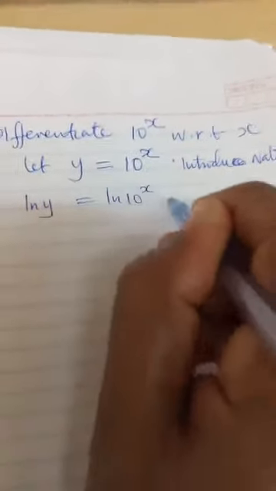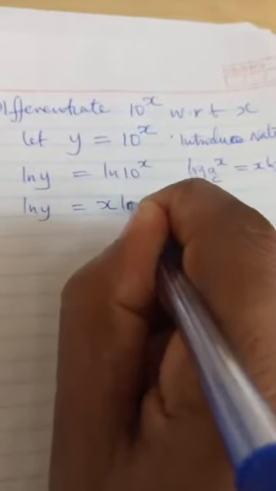If you introduce natural logs, you'll have ln of y being equal to ln of 10 to the x. We have said with natural logs, well aware of this rule that a to the power x base c is the same as x log c. Our ln of y will definitely be equal to x ln of 10 for this case.